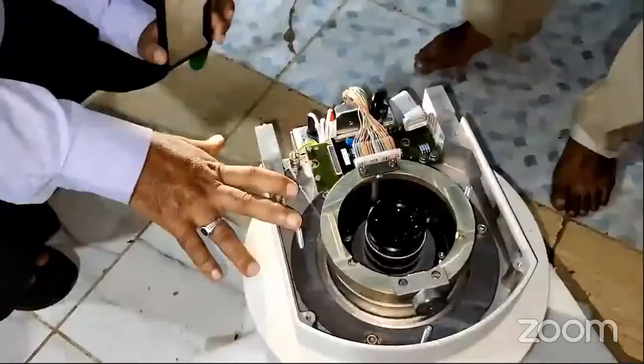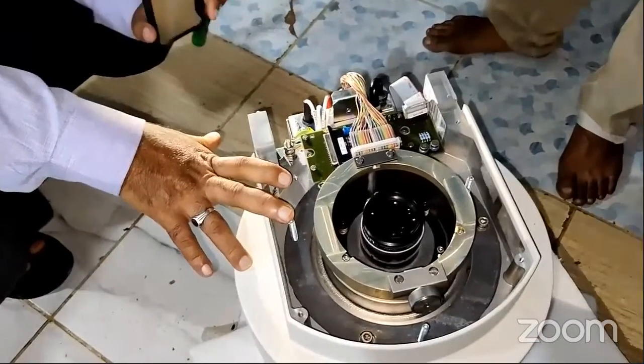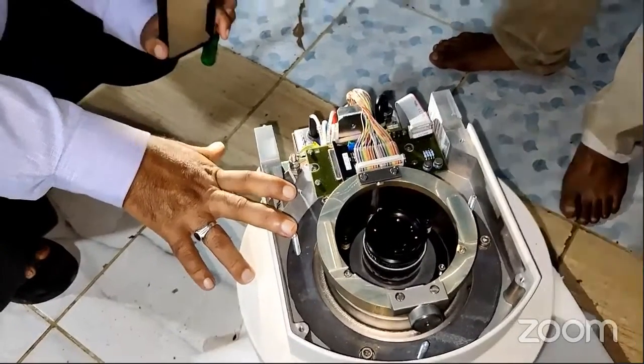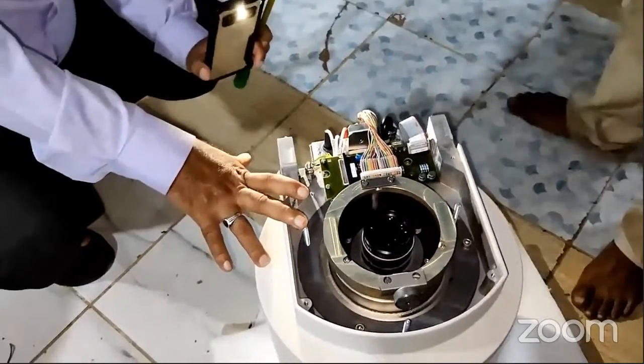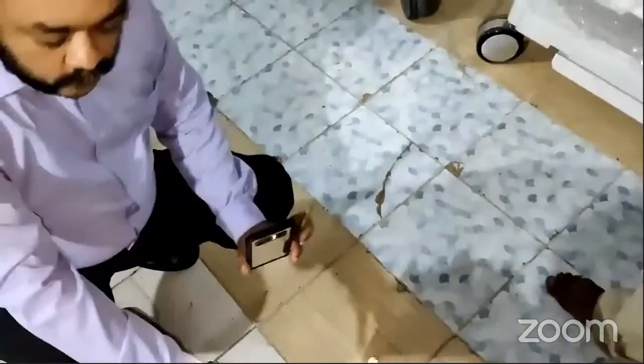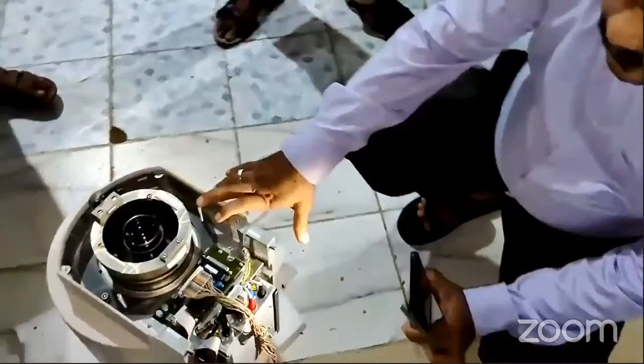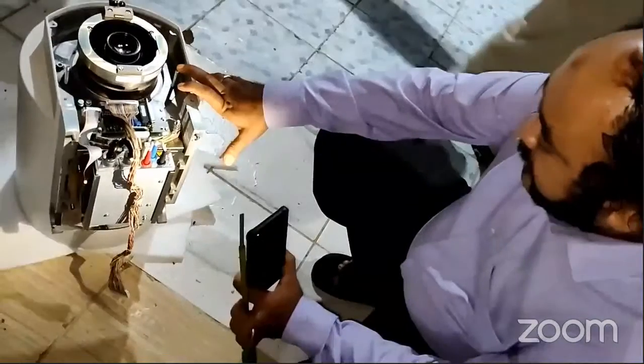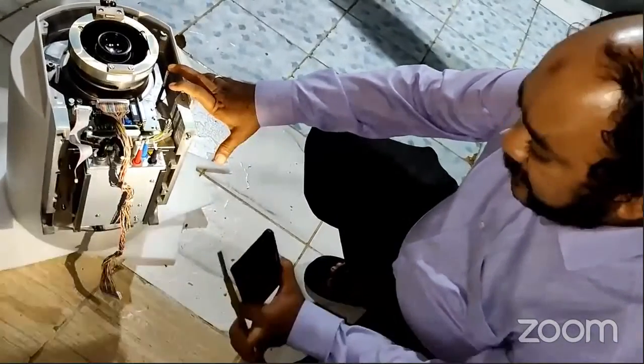So before opening the IA, you have to take extra care, and you have to follow the company rules and regulations. How to open, what are the safety features you should take, everything. You have to read the manual before opening the IA.